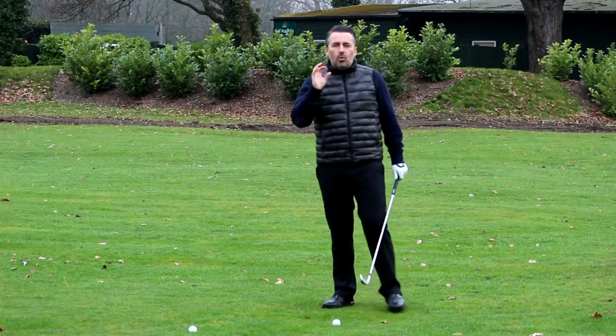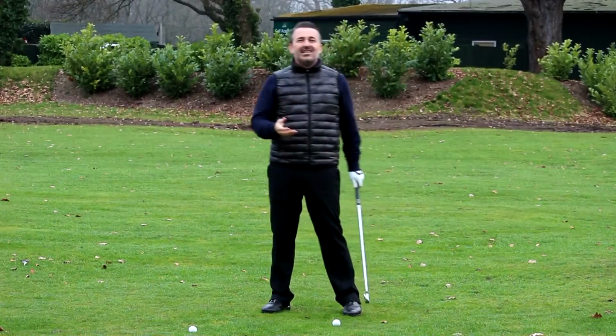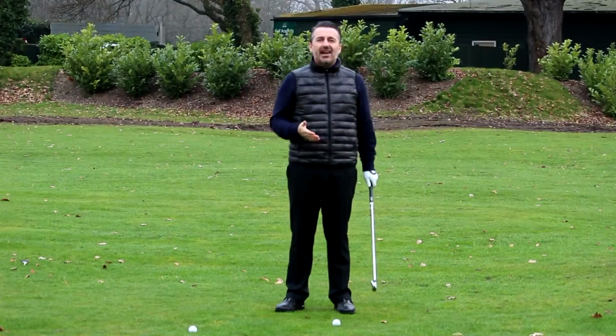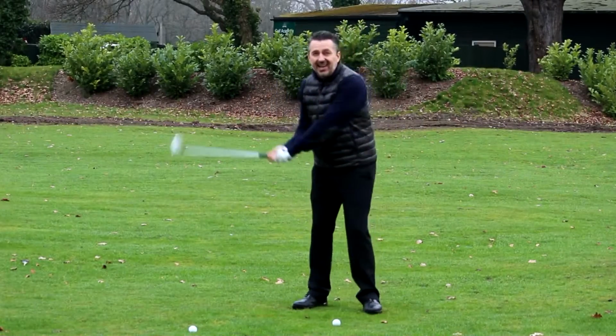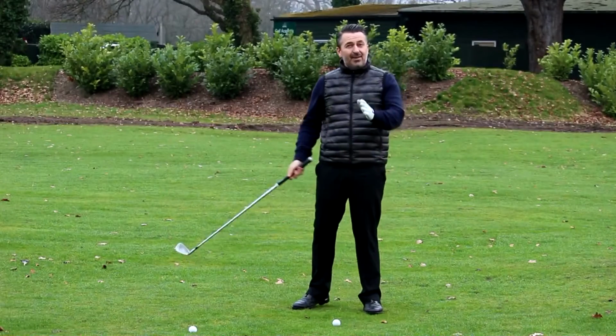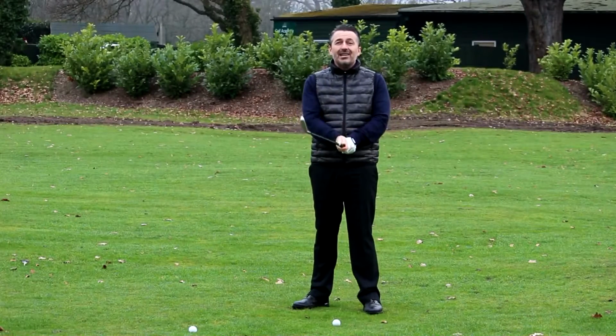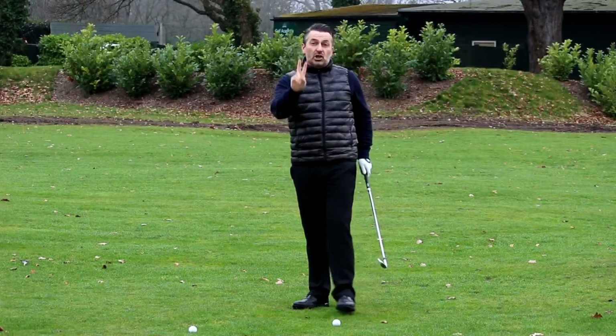Okay, now what we need to do is play around with this. There's no exact science here. You're going to need to hit shots from a slightly back ball position, okay? Look at the ball flight. If they're not curving enough, that's when we can do two things, okay?